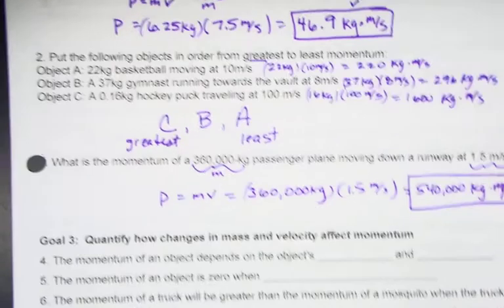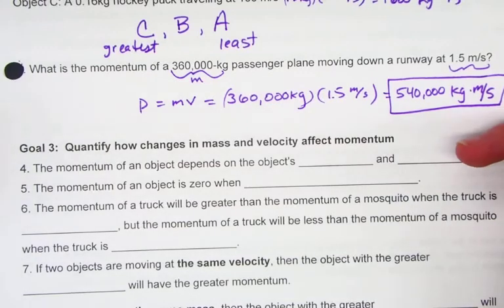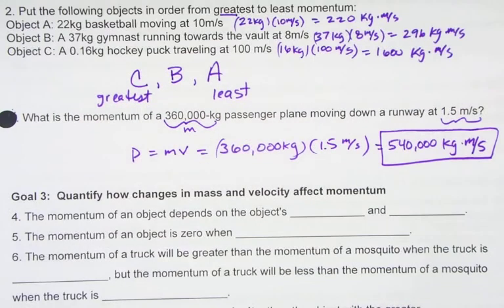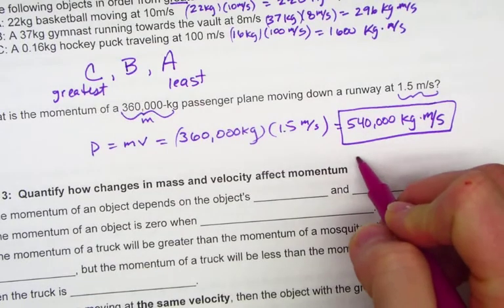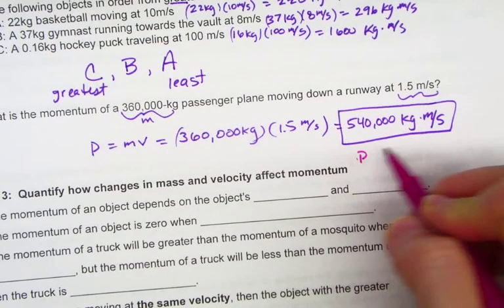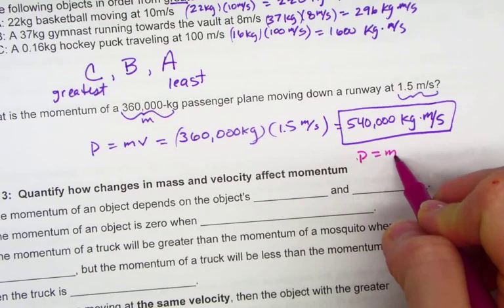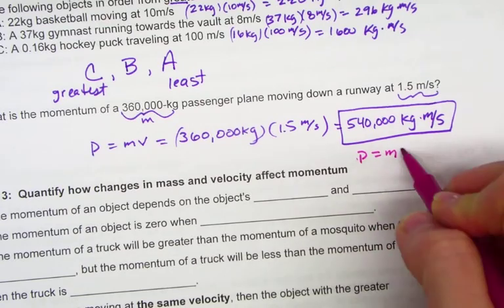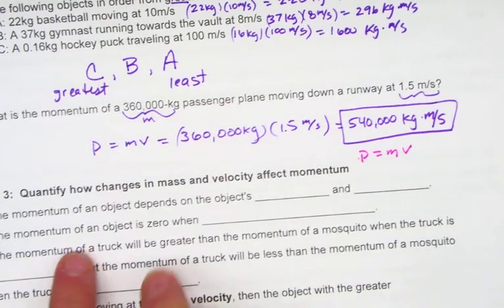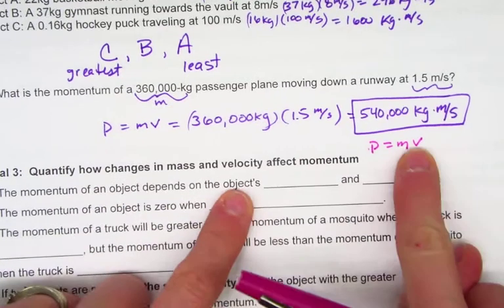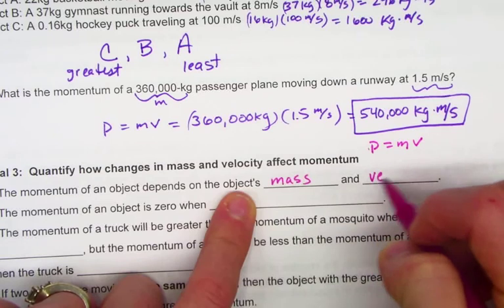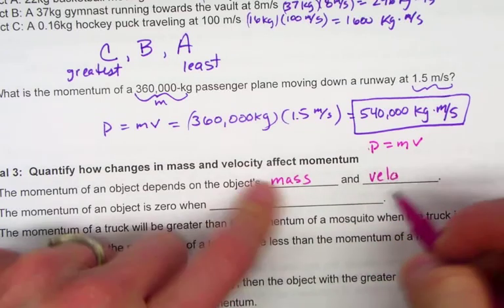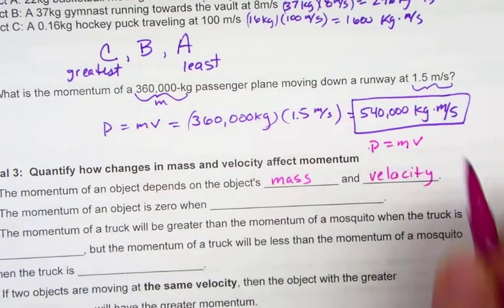Goal 3 is to quantify how changes in mass and velocity affect momentum. Okay, so let's take a look at this. Momentum equals mass times velocity. Well, the momentum of an object then has to depend on these two things, mass and velocity. In order to have momentum, you have to have both mass and velocity.